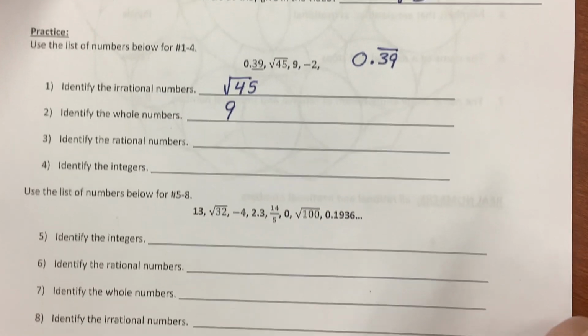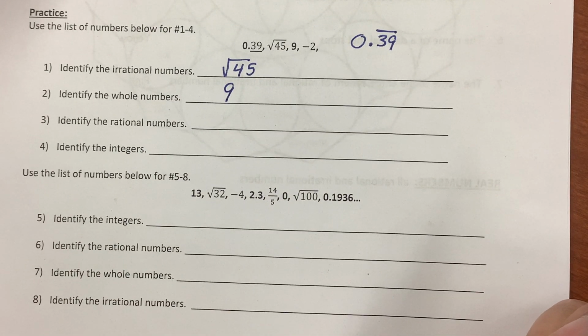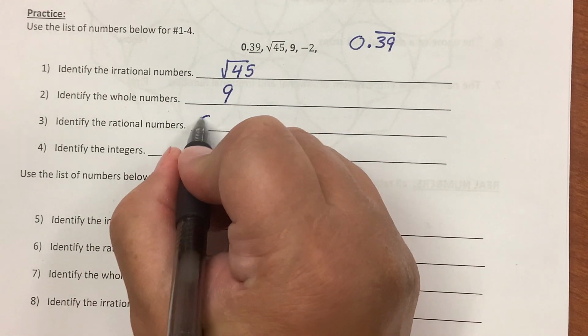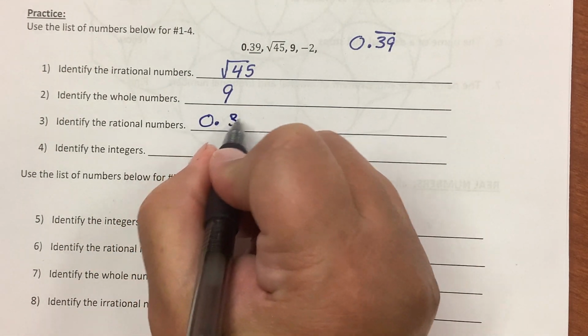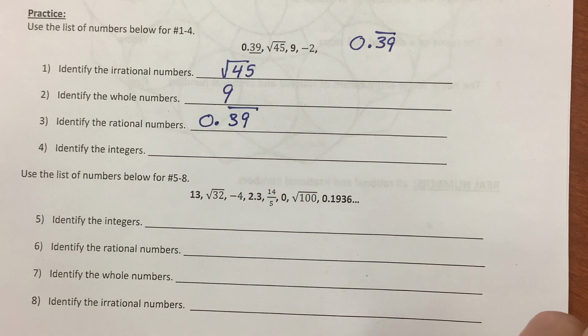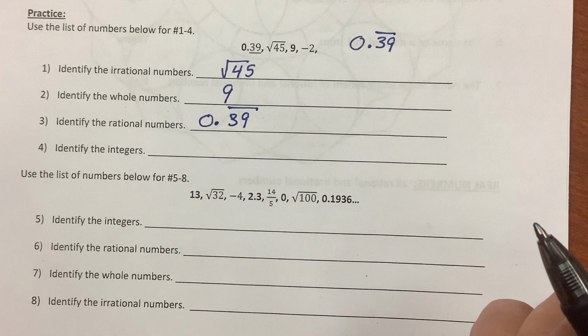Identify rational numbers. Now, rational numbers are all of the integers plus fractions plus any terminating or repeating decimals. So the 39 that I think is supposed to have the bar on top is still terminating even if it has the bar on bottom.